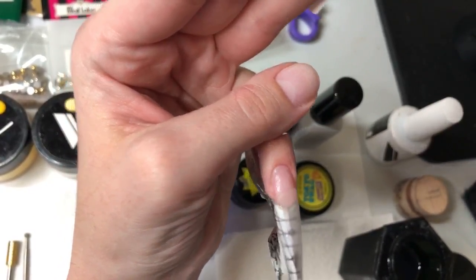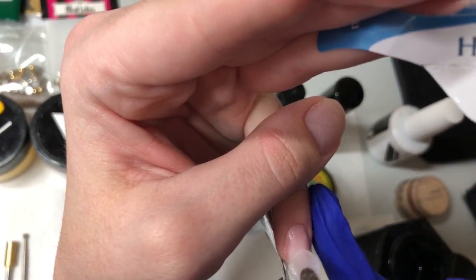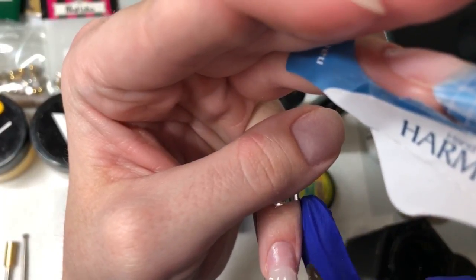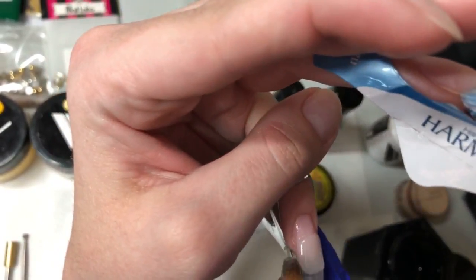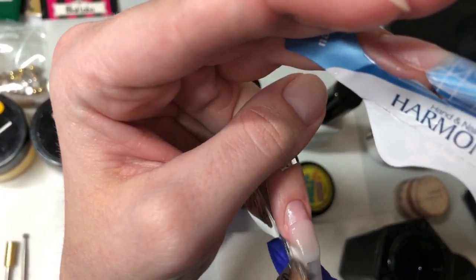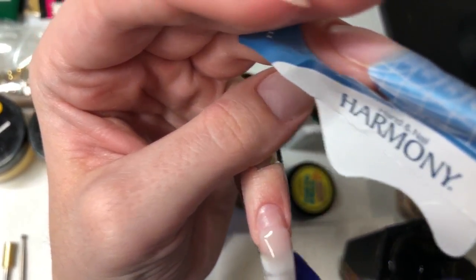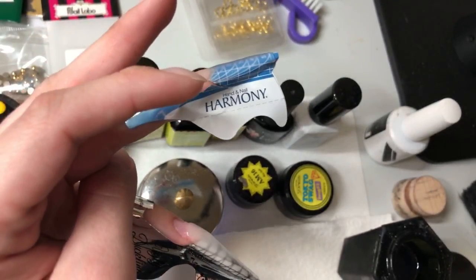Okay, so this next bead will be for the apex here. And again, you want to remember that your nail doesn't have to be super thick for it to not break. You just want to make sure that the structure is there. It can be fairly thin. And having a strong apex doesn't mean that the whole nail has to be thick either.